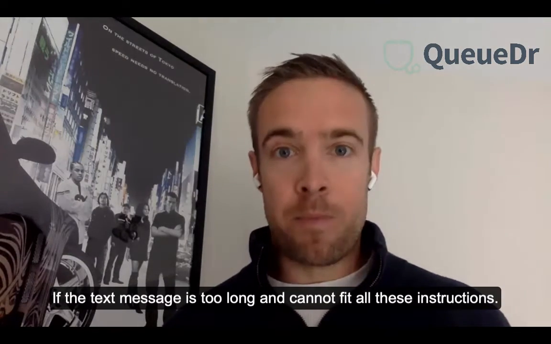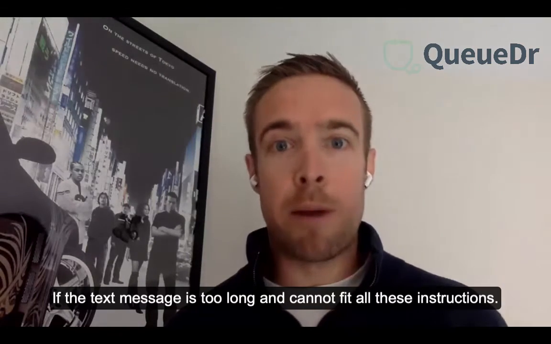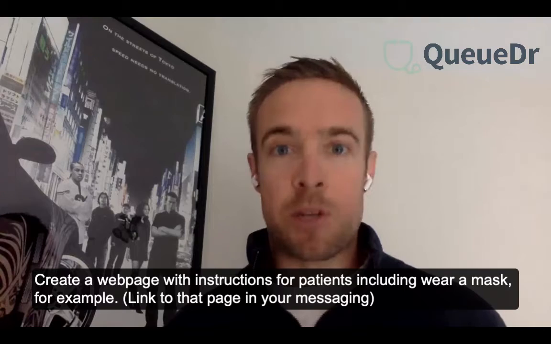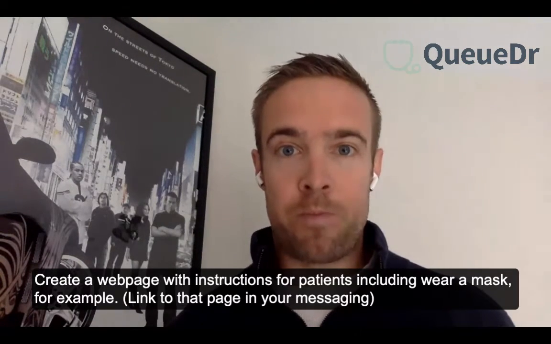On top of that, if the text is too long and you can't put all these instructions in a reminder or whatever it might be, create a web page with instructions for patients, including wear a mask, for example.